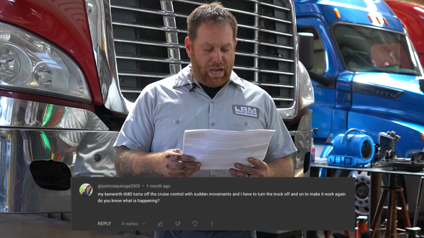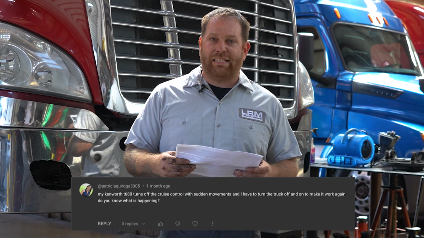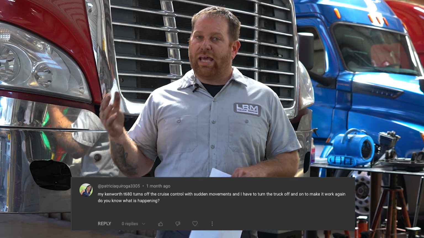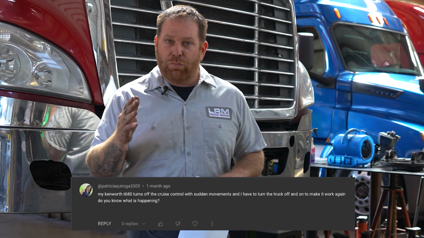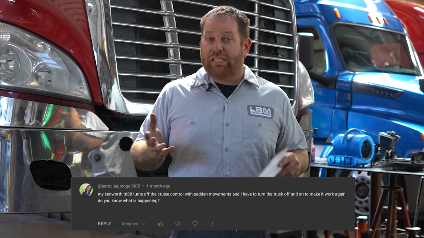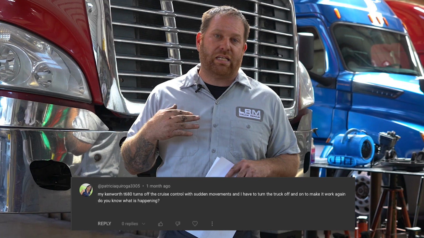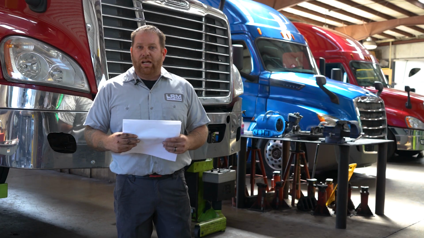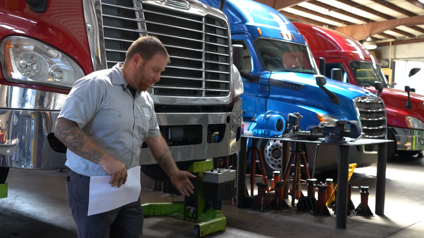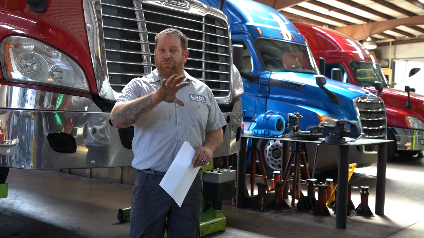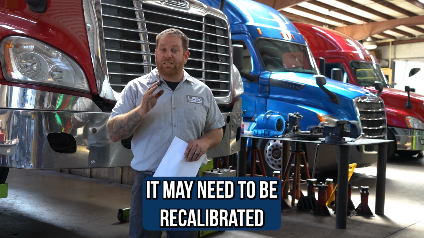All right, guys, so I have another question. It's about cruise control on a T680 Kenworth. So here's the thing. She's saying that when she's driving, something moves across it and then the cruise control kicks out. Unfortunately, I didn't get a chance to see it. All I can tell you is what I've seen, especially with the Freightliners, is that when something comes across it and the sensor in the front of the bumper goes out, right here, not down here because I have the truck up, there's a sensor in front of it. There's a good chance that that needs to be recalibrated.